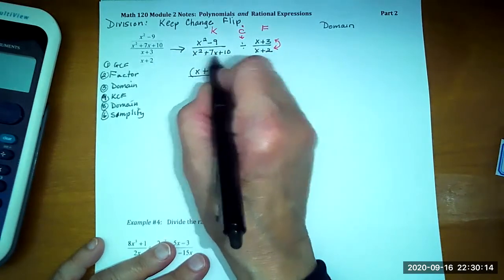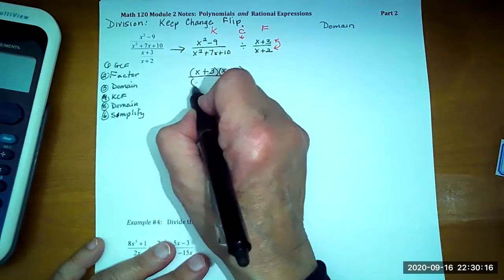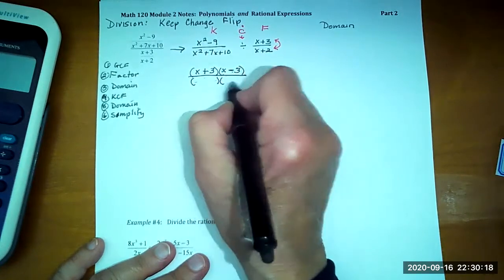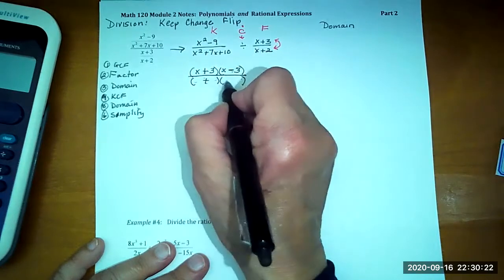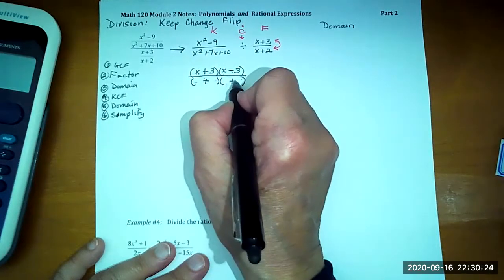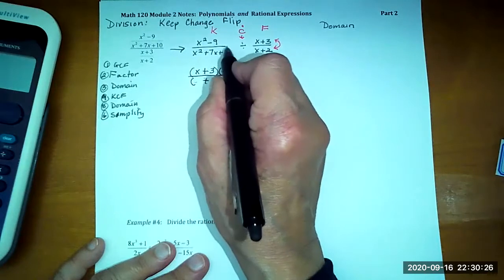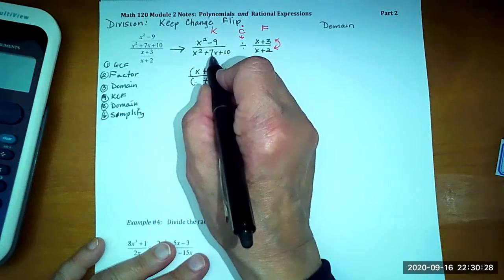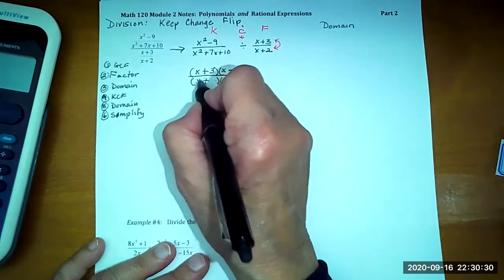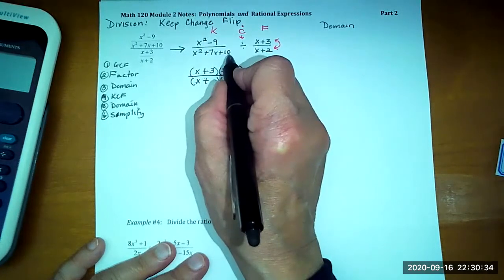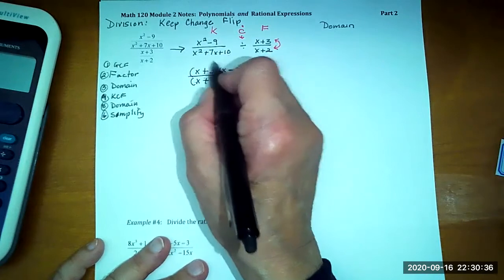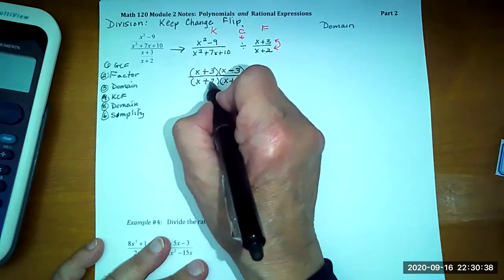The second is a plus and a plus, so the middle of each of the binomial factors has to be a plus and a plus because we didn't factor anything out. We're looking for 2 factors of 10 that will equal 7. Well, our variable is x again. 10 is 1 times 10 and 2 times 5. Well, the only way to get a 7 is our 2 times 5.